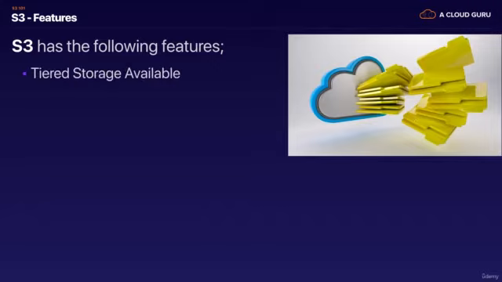And then S3 has the following features. So it's got tiered storage. So it's got different storage tiers. And this is a fundamentally important topic going into your Certified Solutions Architect exam. This is worth like 4 or 5 points. You need to know the different tiers, and we'll come on to that in the next slide. We also have lifecycle management, so you can actually go through and move your objects around to different storage tiers. So you could say, hey, when this file is 30 days old, move it to this tier. When it's 90 days old, archive it off to Glacier, and I'll cover what Glacier is in a second.